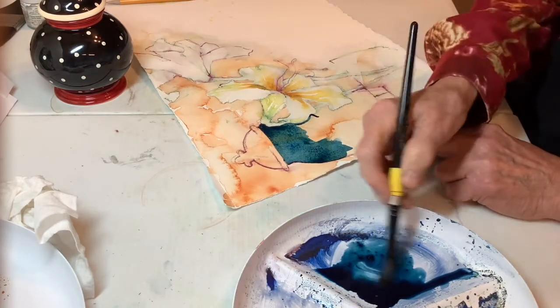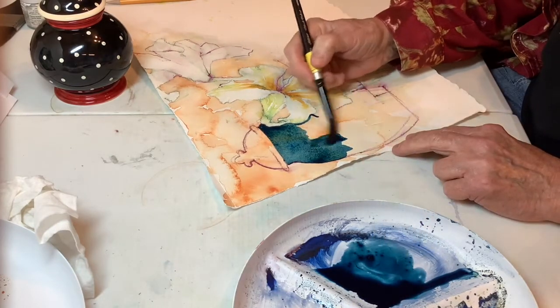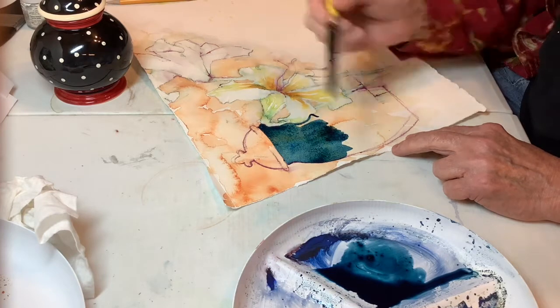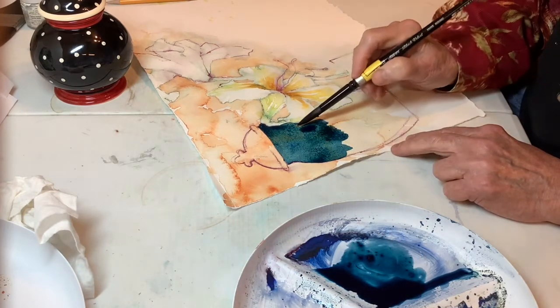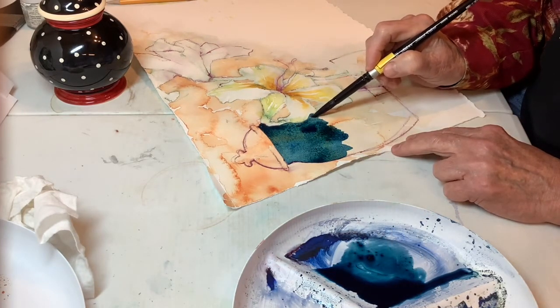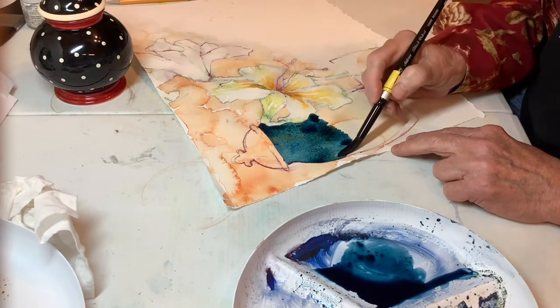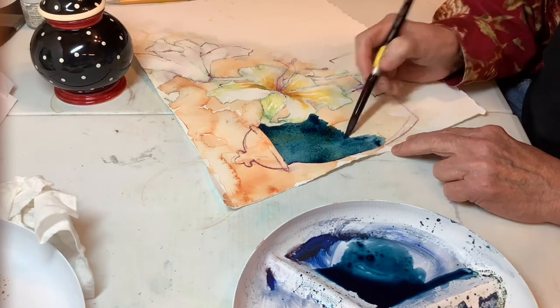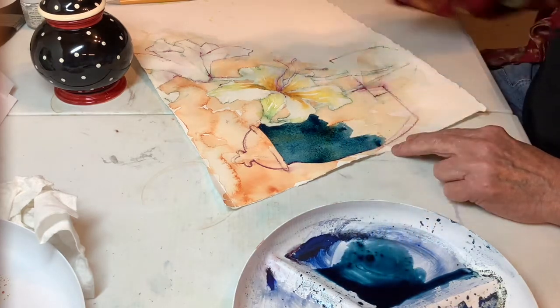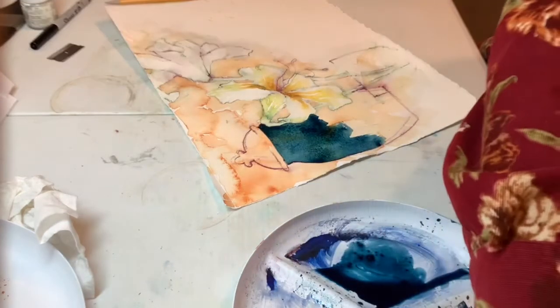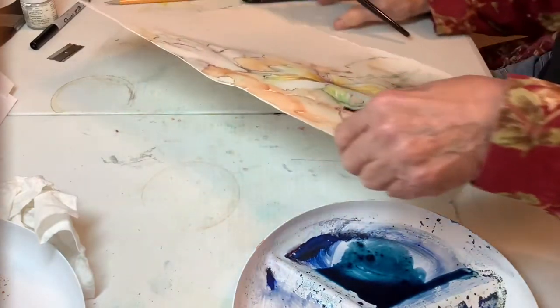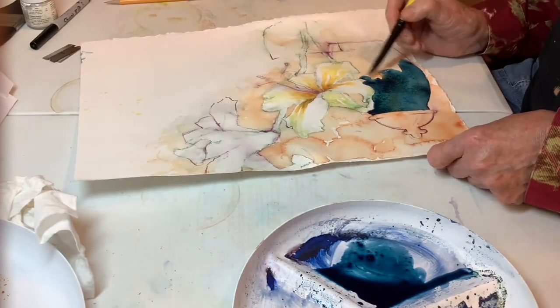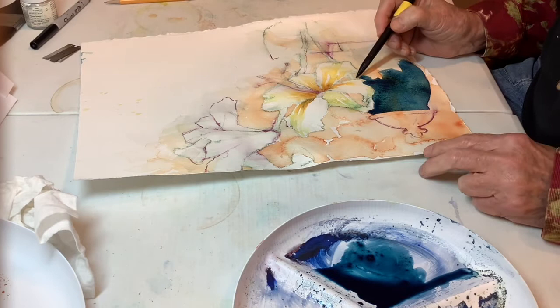I think some of that's going to show through here, and I may like it this light. I may have to darken it, but I don't have to decide yet. I can decide later on. So I need to move this little dude over and turn it where I can control my brush a little bit better.